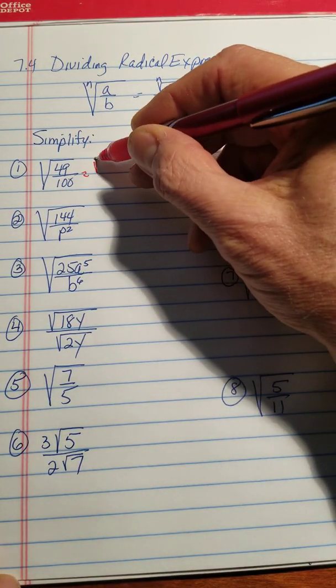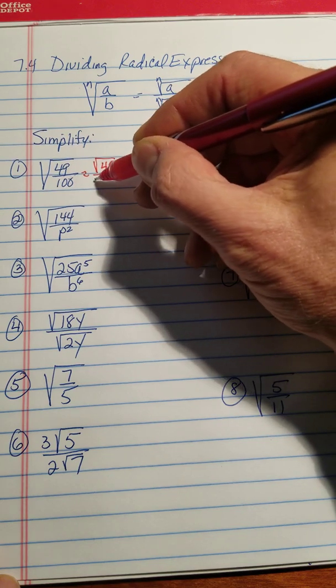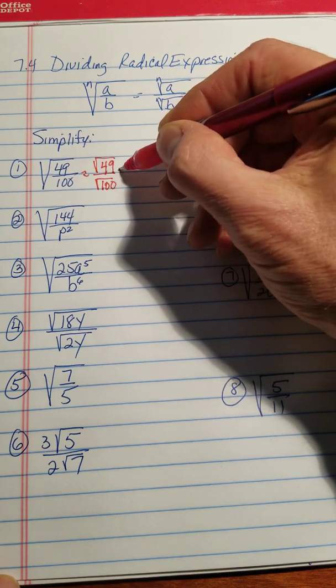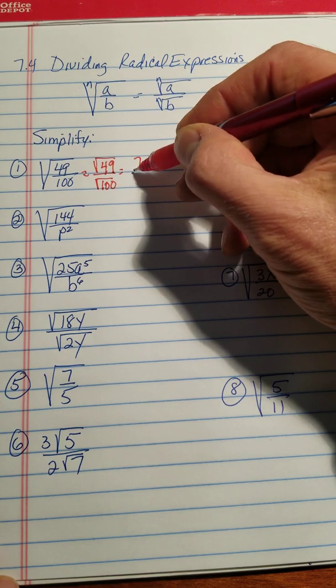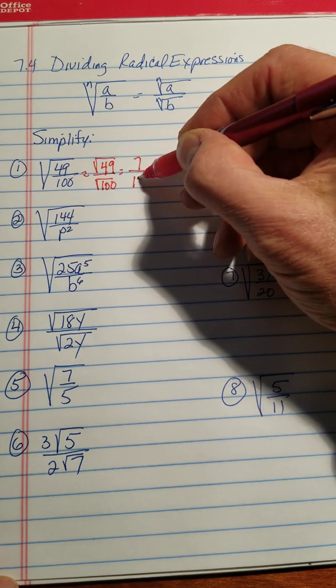Okay, split them first. Square root of 49 over the square root of 100. And what is the square root of 49? That's 7. Square root of 100 is 10. Done.